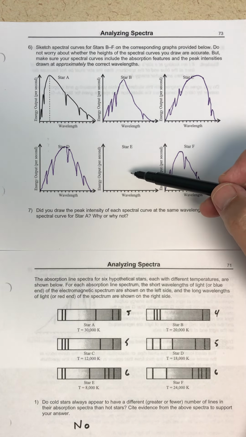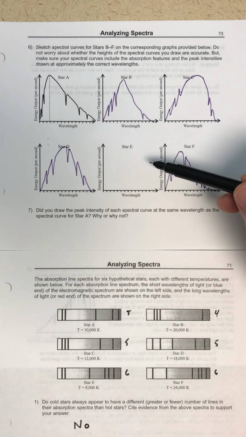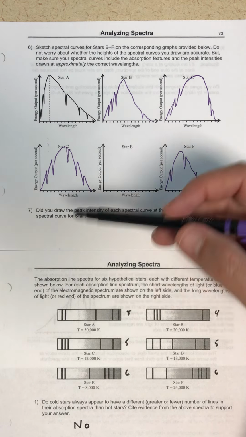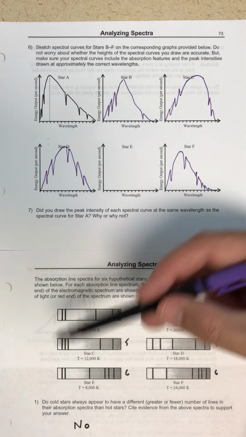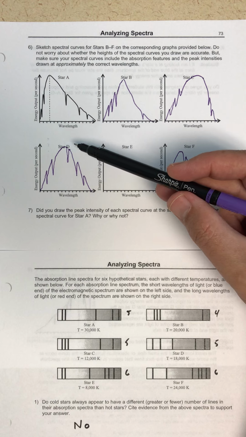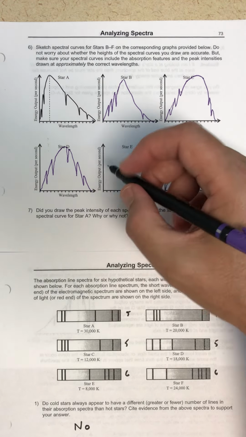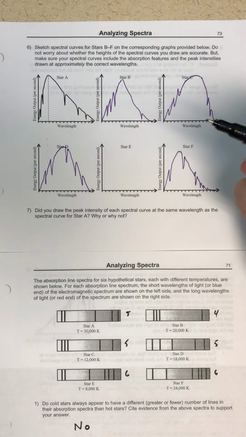All right, and then star E, this would be the one where the peak is furthest over to the right. I'm going to have 2 absorption lines as I go up. I'm going to have 1 near the peak and then 3 on the way down. And try to make the peak as far over to the right out of this set of 6.